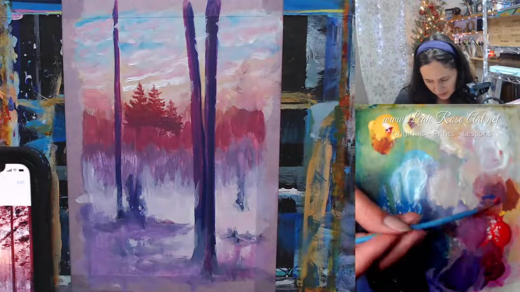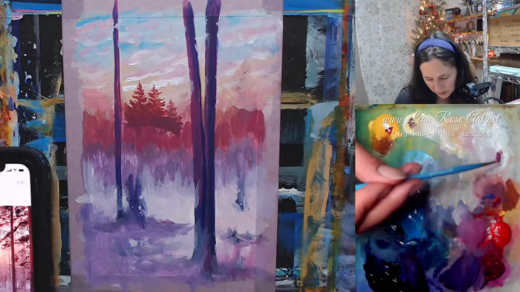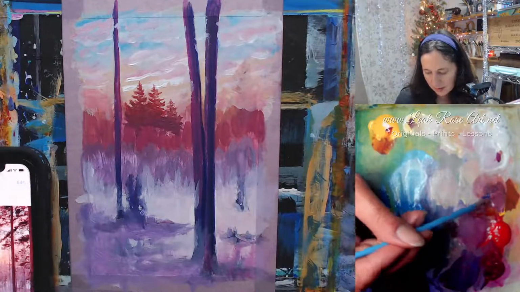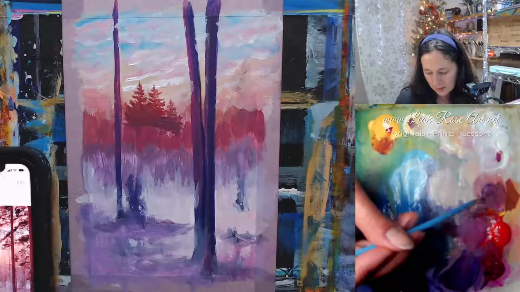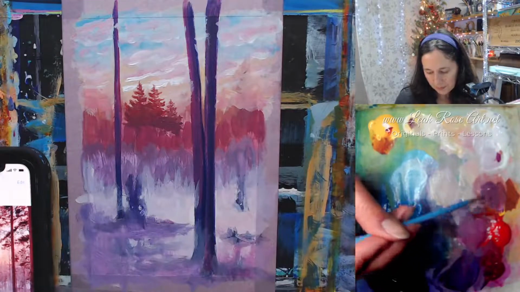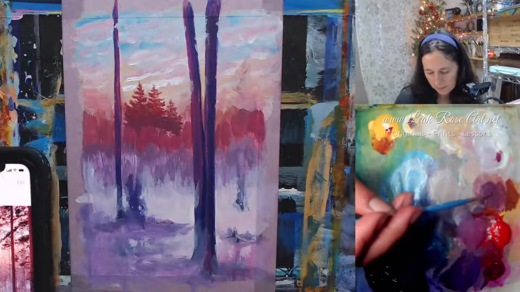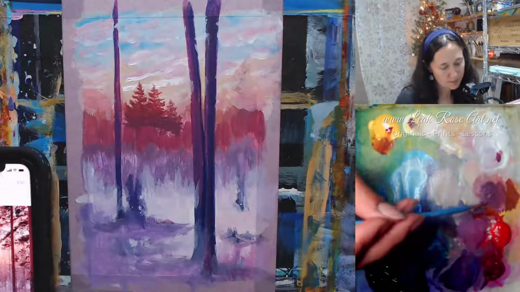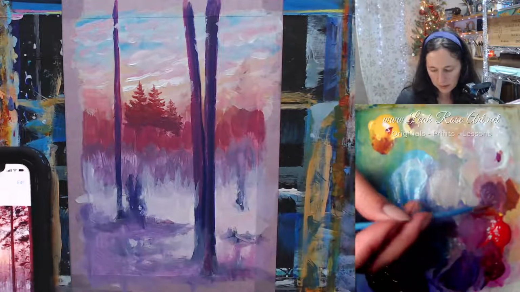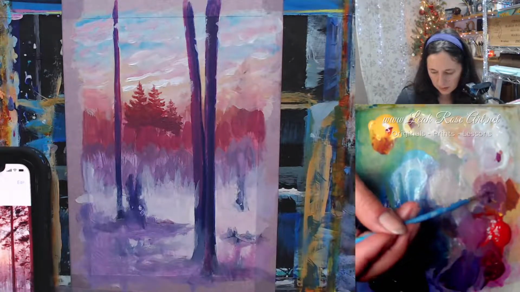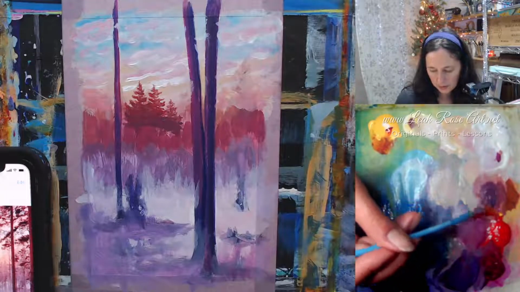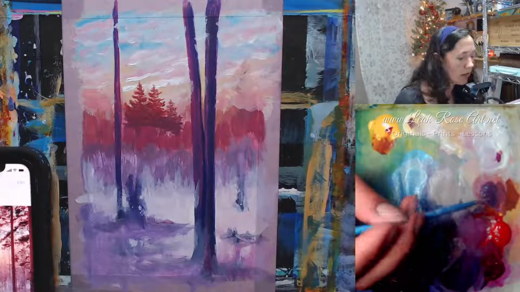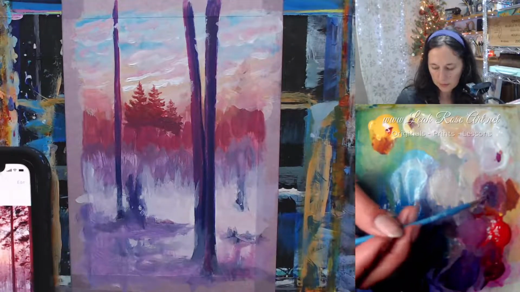A touch of magenta, a touch of cadmium red, a little scotch of yellow. Maybe a little bit more yellow and then a little bit more of the Prussian blue I have here. Makes that color a little bit deeper. Nope, nope.